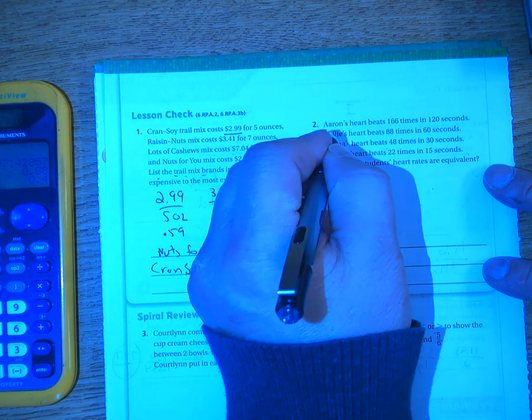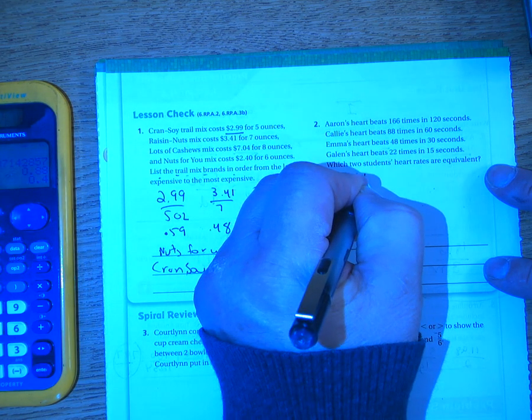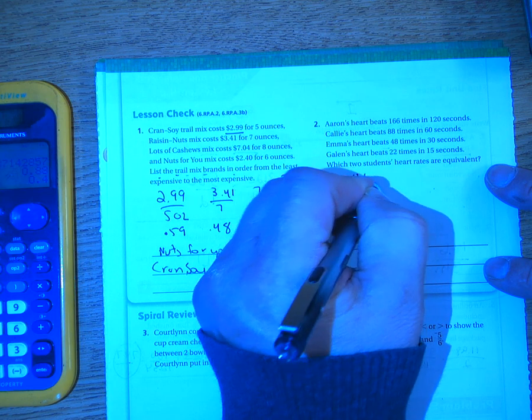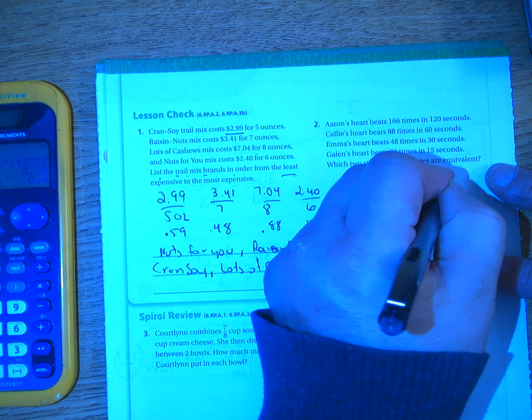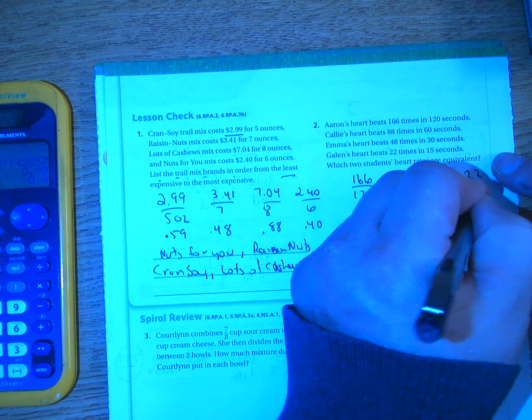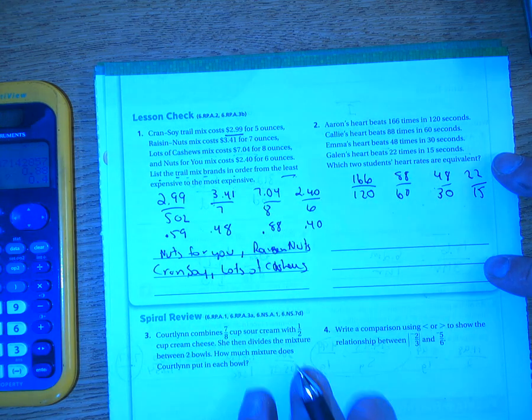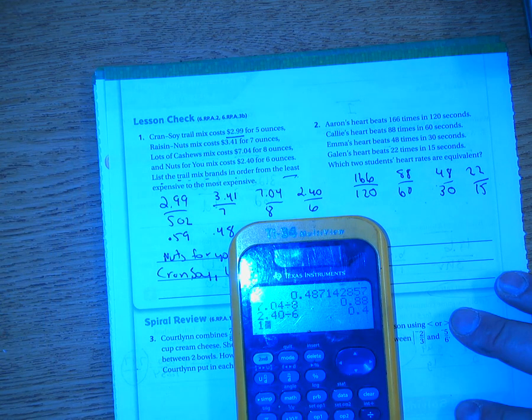Aaron's heart beats 166 times in 120 seconds. Callie beats 88 in 60. Emma's 48 in 30. Galen's 22 in 15. Which two students' heart rates are equivalent? So I'm going to divide them out and see if I get the same number.